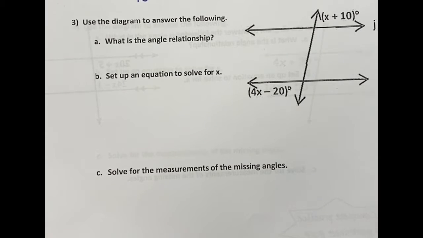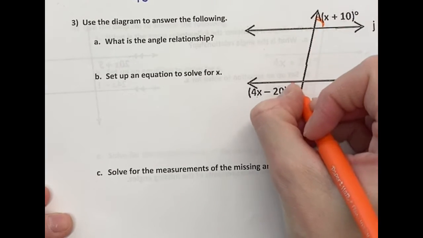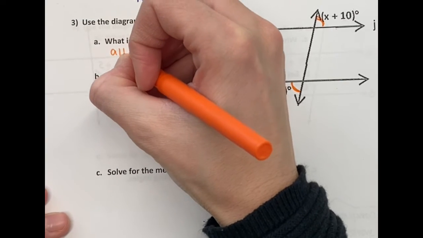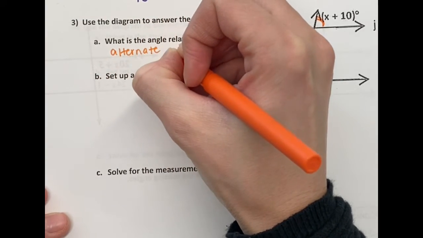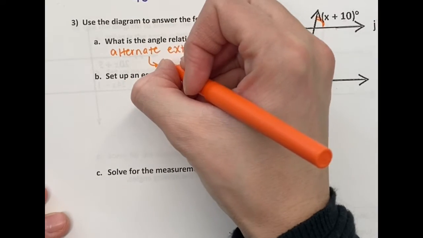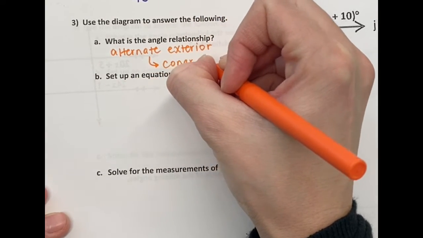Let's look at example number 3. So we're going to figure out first, what is the angle relationship that we see there? So I noticed that both of these angles are on the exterior of the parallel lines. They're also on opposite sides, so these are alternate exterior angles. And we know that alternate exterior angles are congruent or equal.